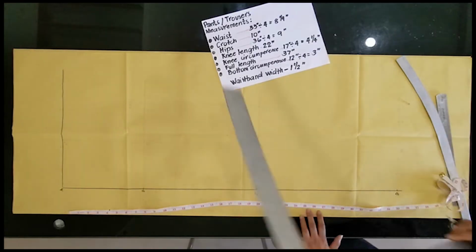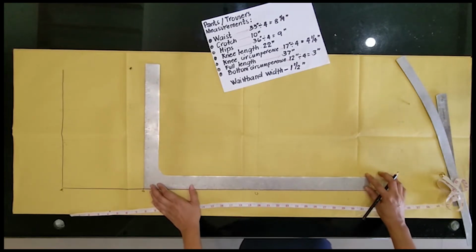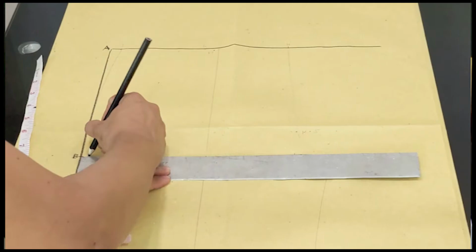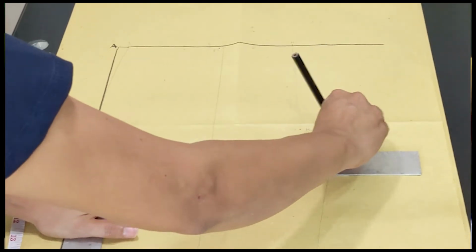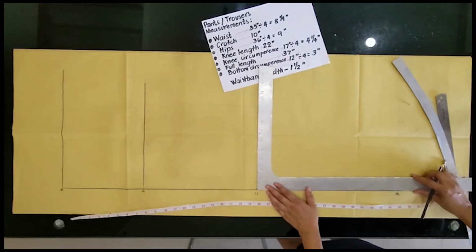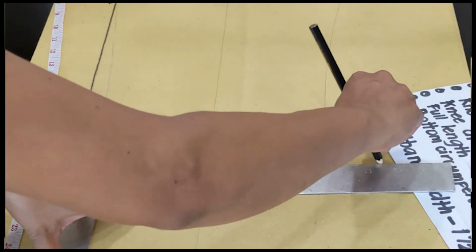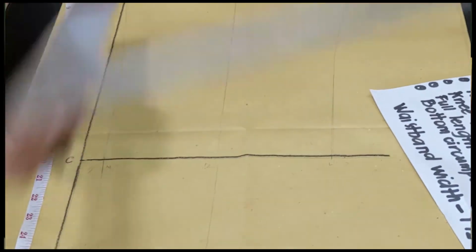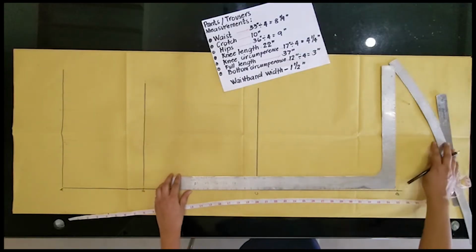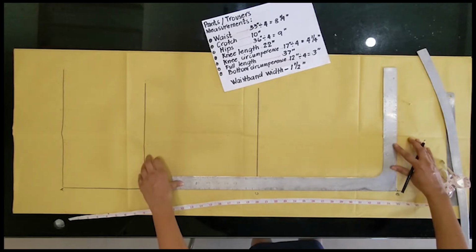Okay, we have to extend the points. Extend point B, point C, with the use of L square. Point C.